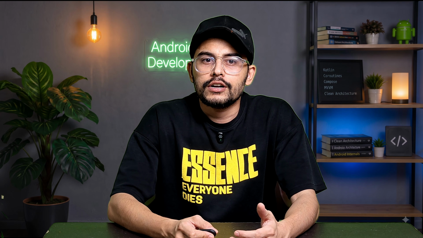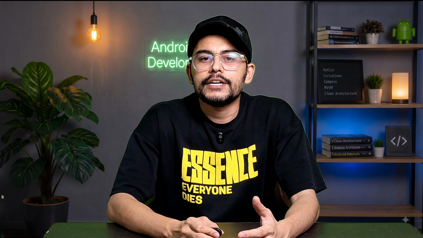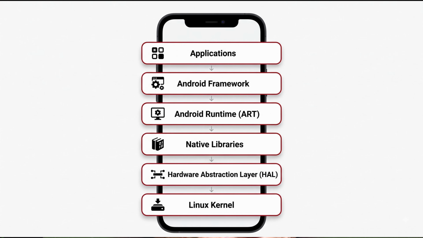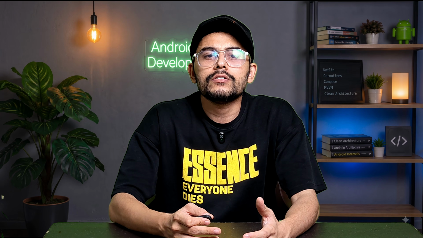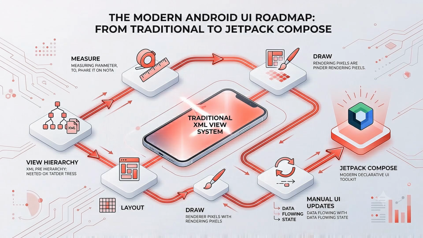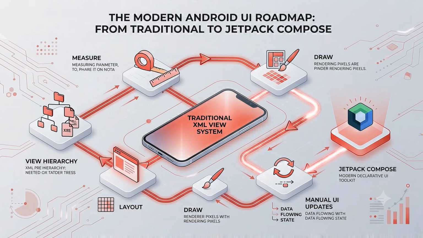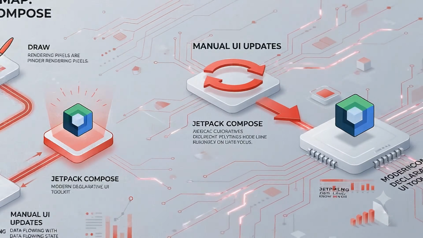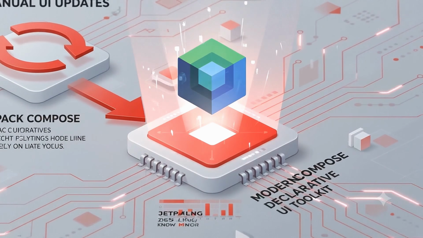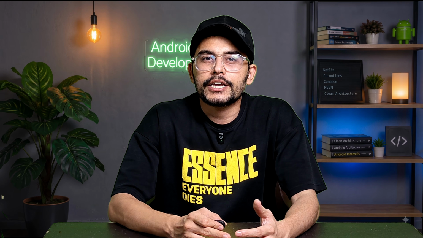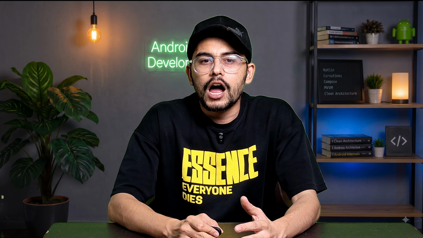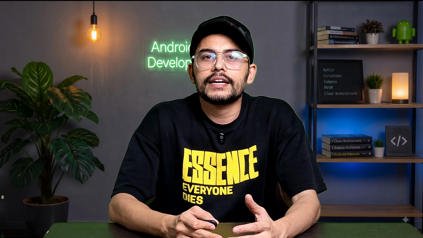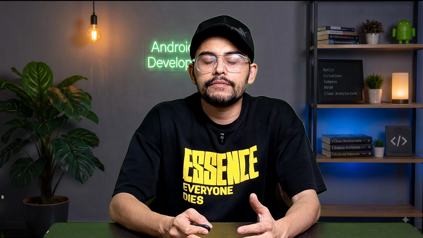So in this video, we're not going to write any Compose code. Instead, we're going to take a deep dive into the Android framework itself. We'll understand how the traditional XML view system renders the UI, how the view hierarchy works, what happens during the measure, layout, draw pipeline, why developers had to manually synchronize data with the UI, where the imperative approach starts to become difficult as an application grows, and finally, how Jetpack Compose solves many of these architectural challenges with a declarative, state-driven approach.